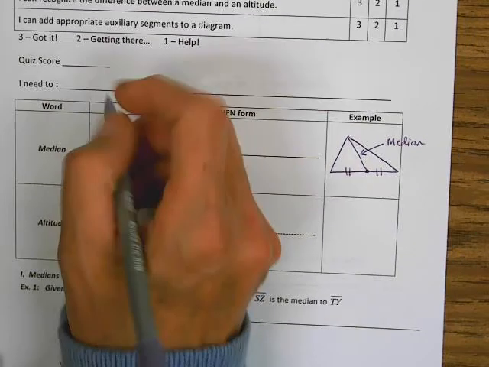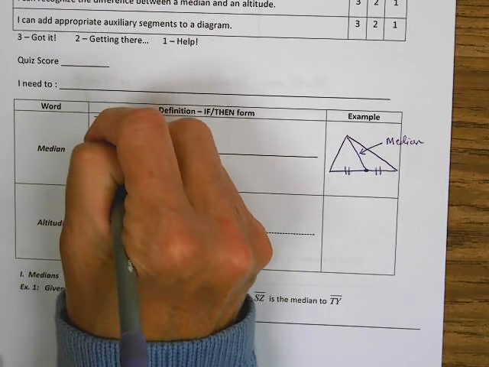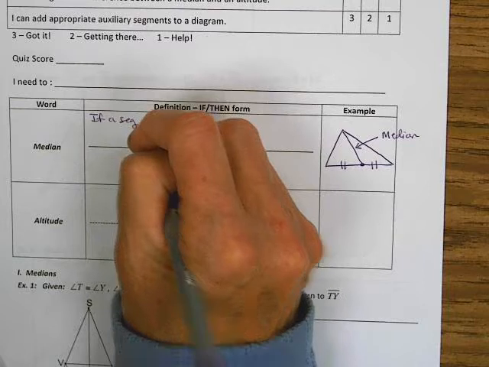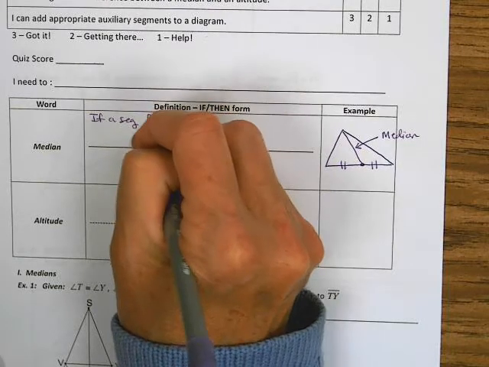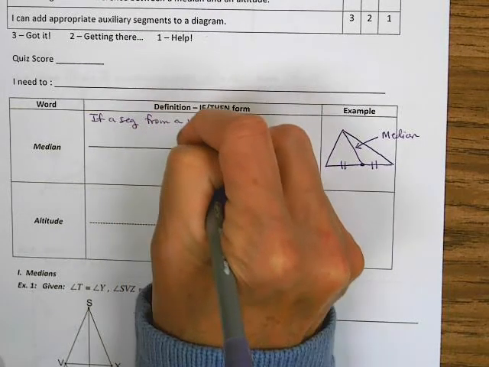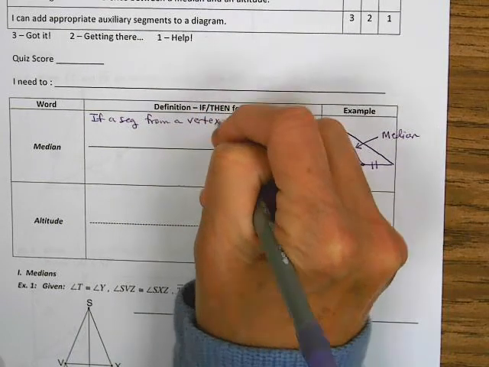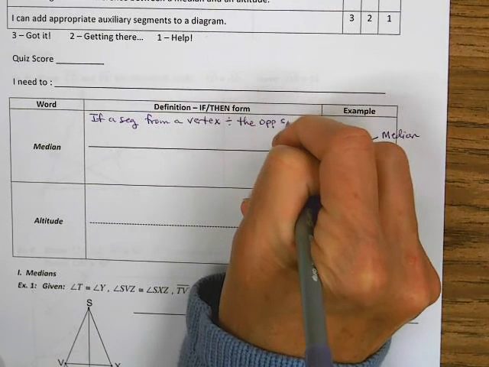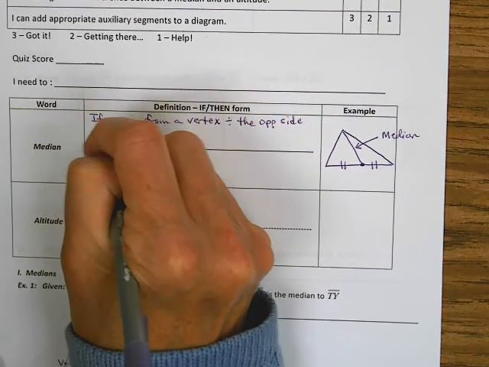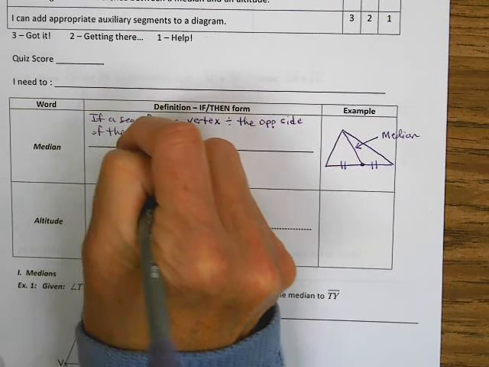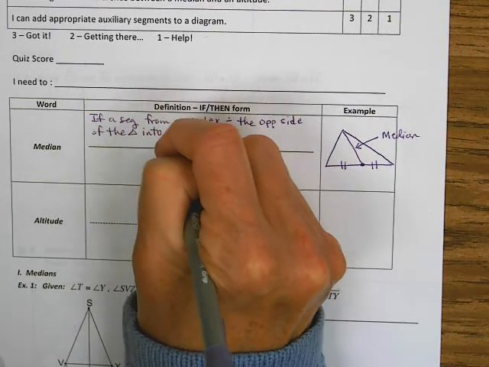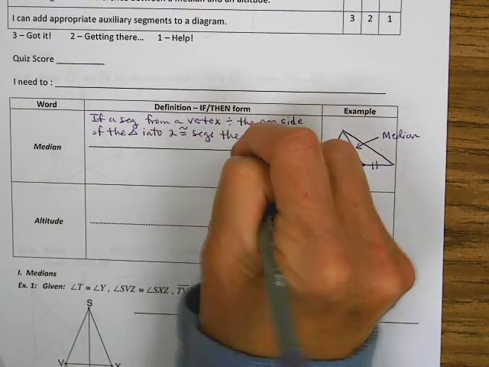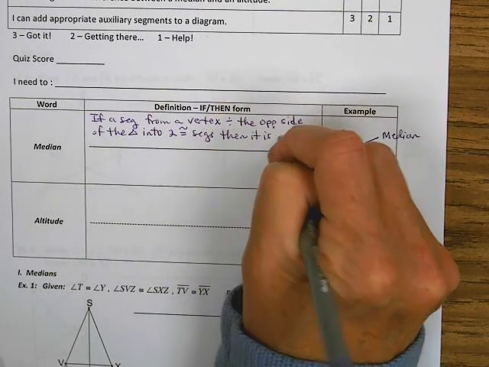So here's how we're going to say it. If a segment from a vertex, let's say, divides the opposite side of the triangle into two congruent segs, then it is the median.